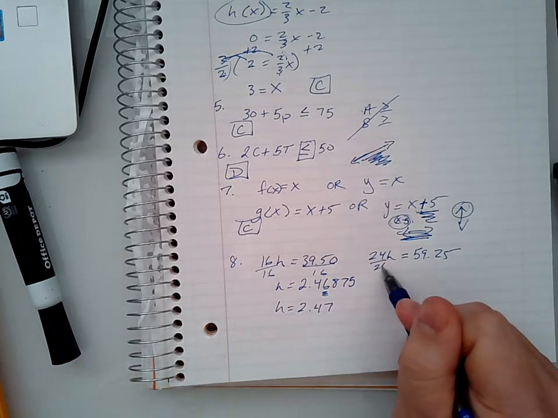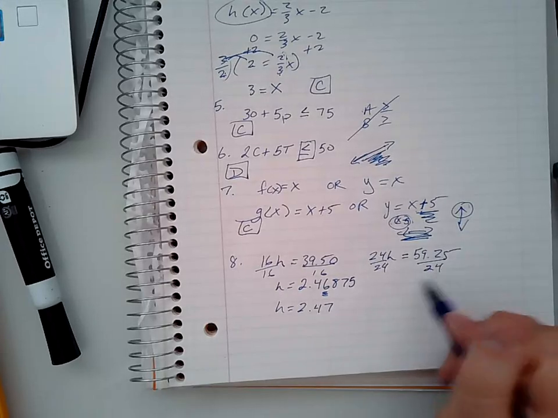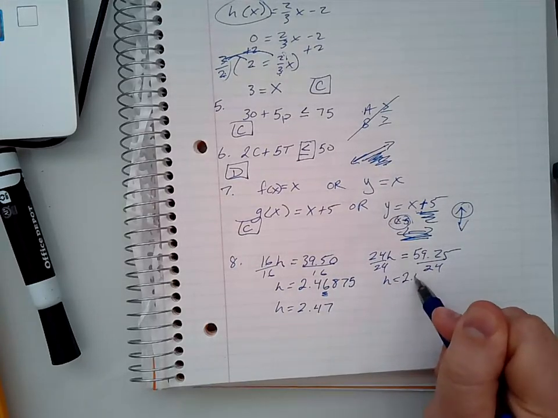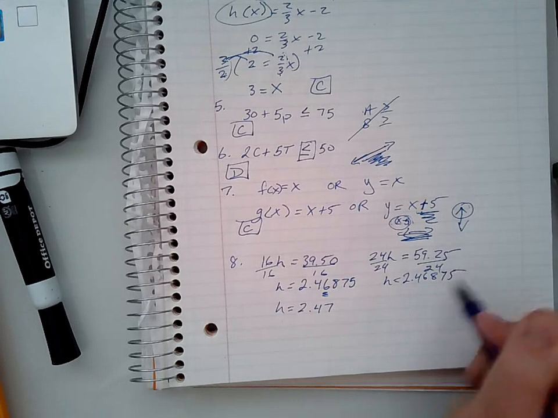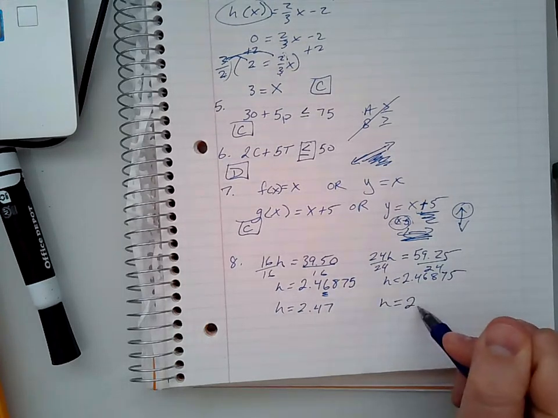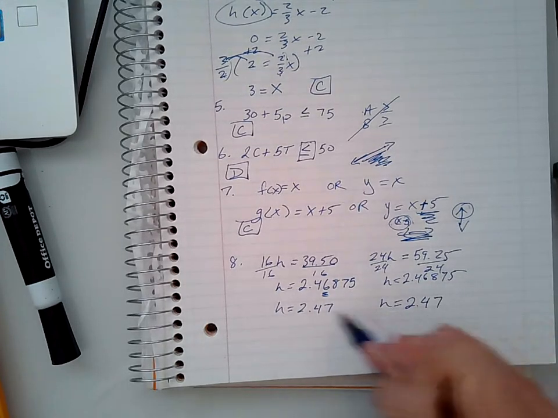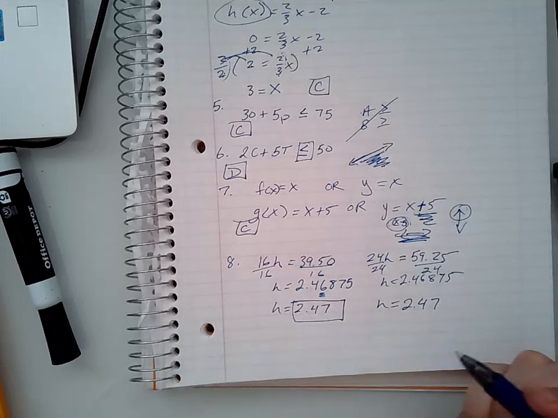Let's do this one as well. And we get H is equal to 2.46875, which also rounds to 2.47 in the hundredth position, so that would be the correct answer.